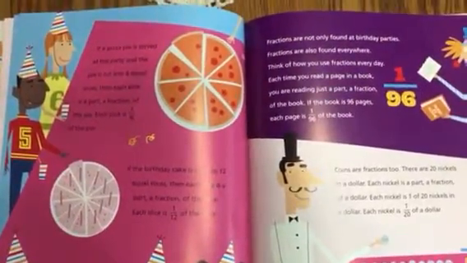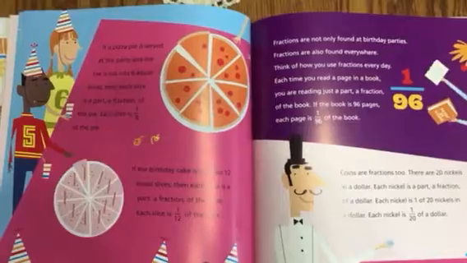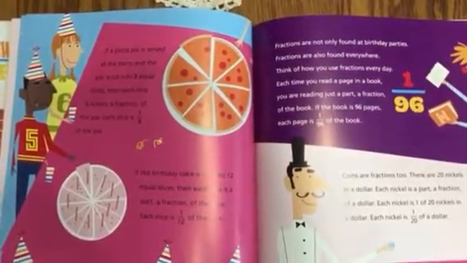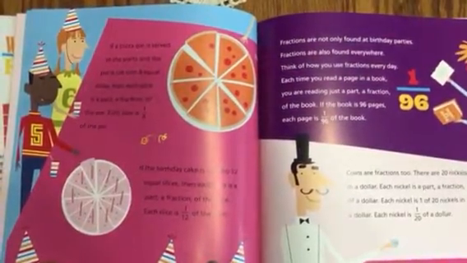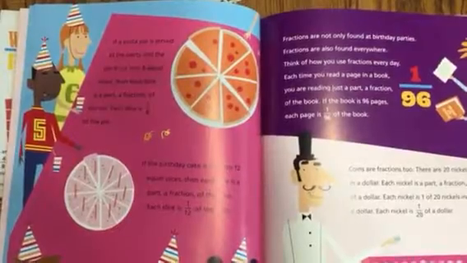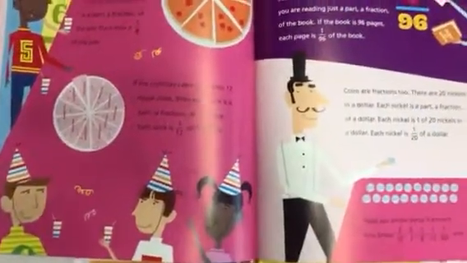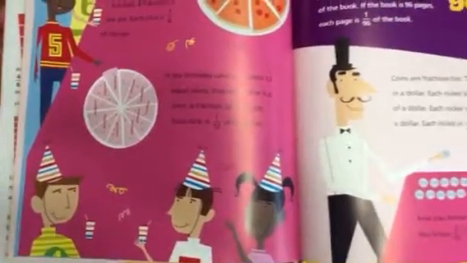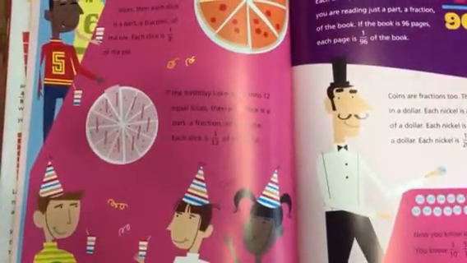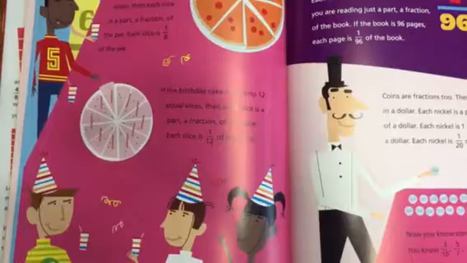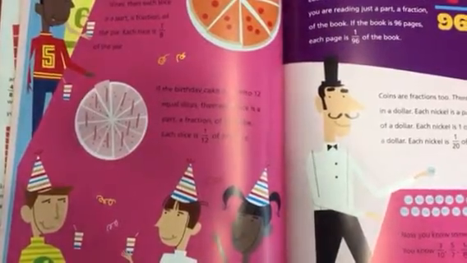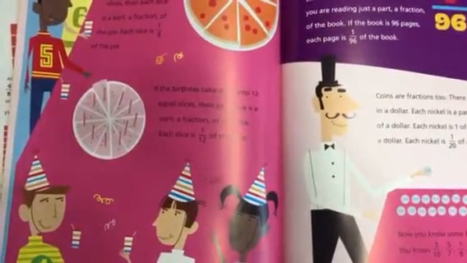If a pizza is served at the party and the pie is cut into 8 equal slices, then each slice is a fraction of the pie. Each slice is 1/8 of the pie. If the birthday cake is cut into 12 equal slices, then each slice is a fraction of the cake. Each slice is 1/12 of the cake.